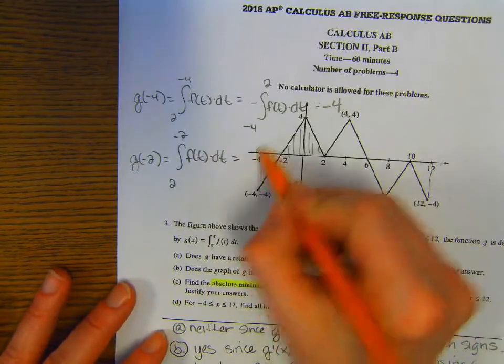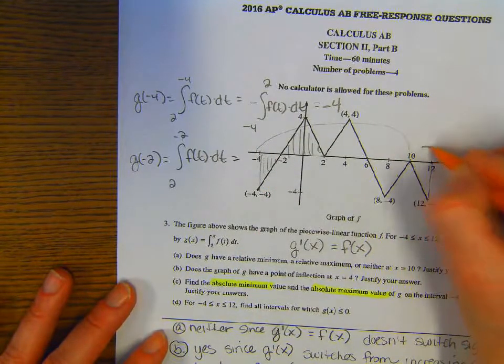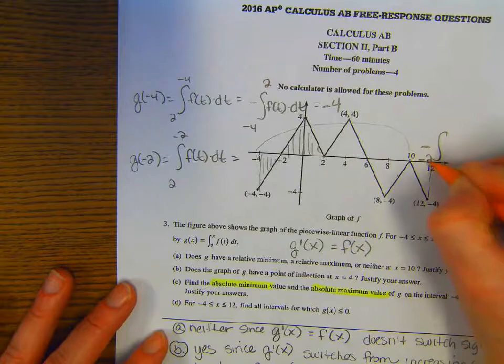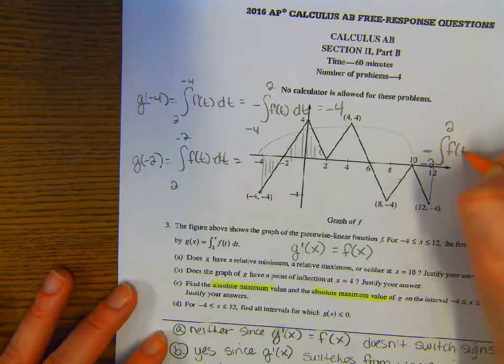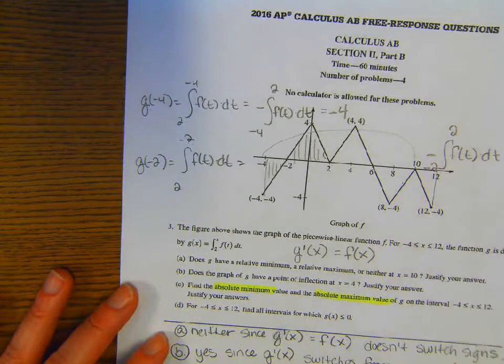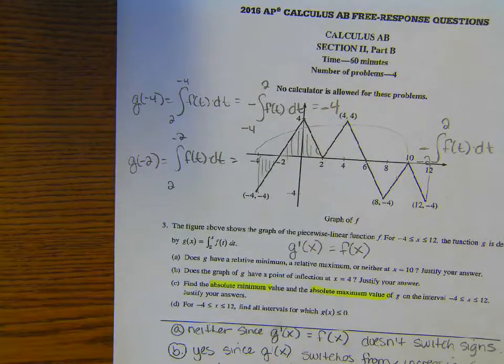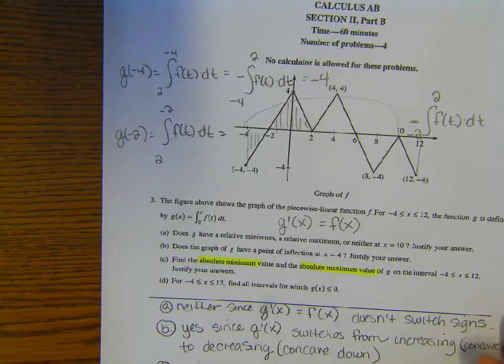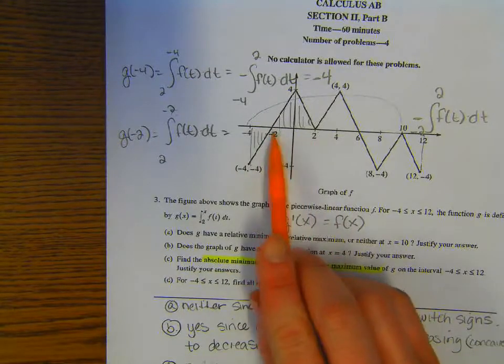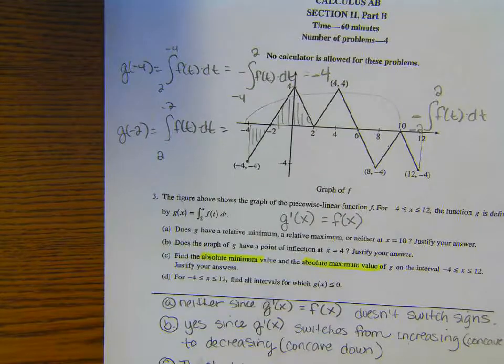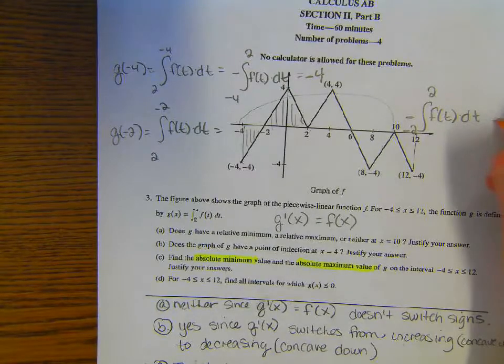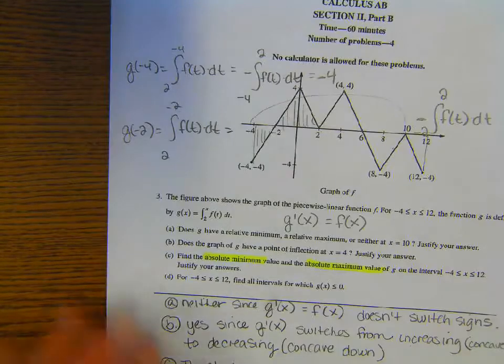So I'm going to continue this on the other side. This is the opposite of negative 2 to 2 of f of t dt. All right, you guys, what's the area from negative 2 to positive 2 of that triangle? 1/2 times 4 times 4, which is 8, but then it's going to be negative 8.